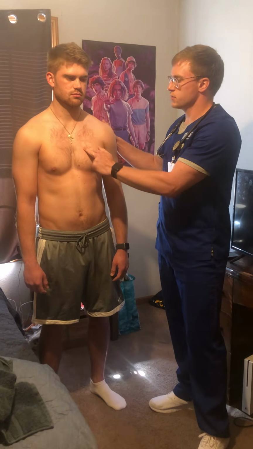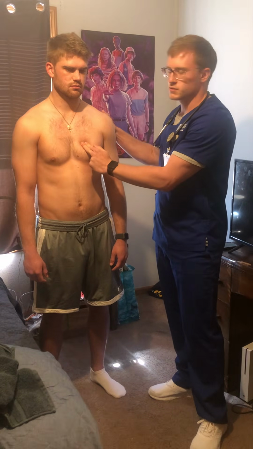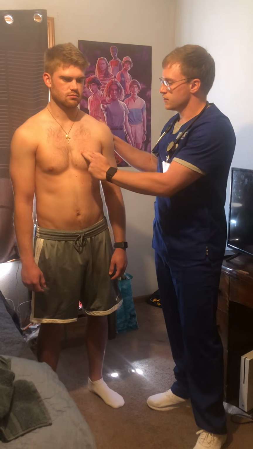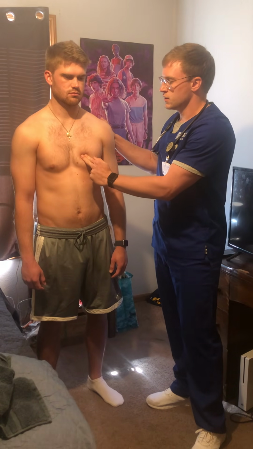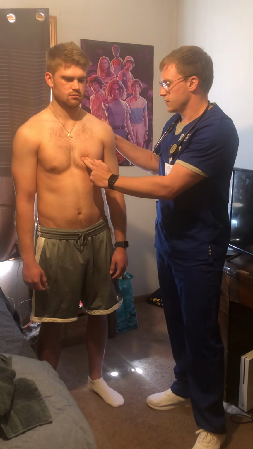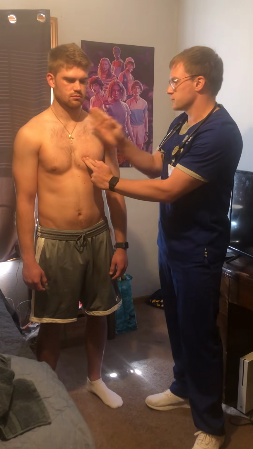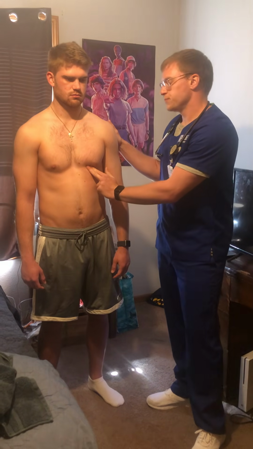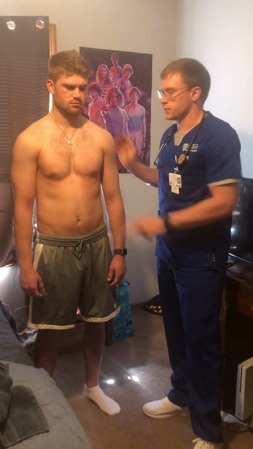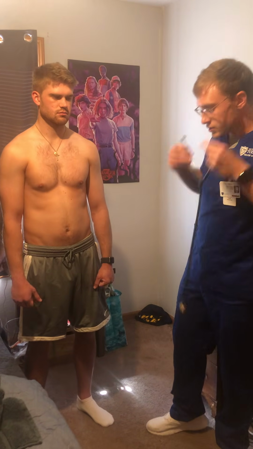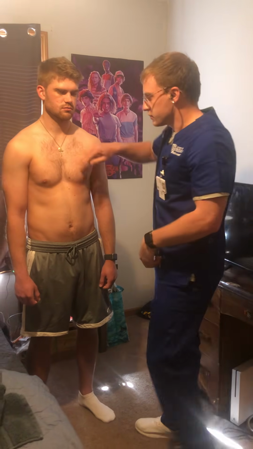Next is Erb's point, which is the third intercostal space on the left sternal border, excuse me. And then the fourth intercostal space on the left sternal border is the tricuspid heart sound. And then finally, in the fifth intercostal space, mid-clavicular, we have the mitral heart sound. So I'm going to go ahead and listen to all these and discuss my findings. So just breathe normally for me and I'll listen to your heart.